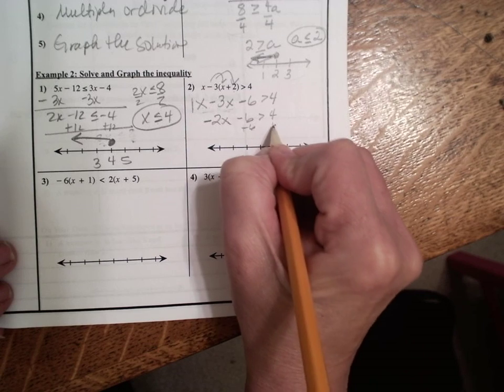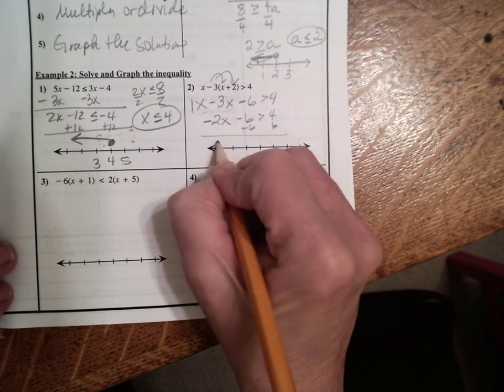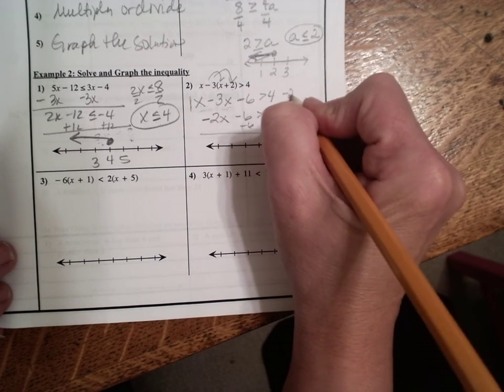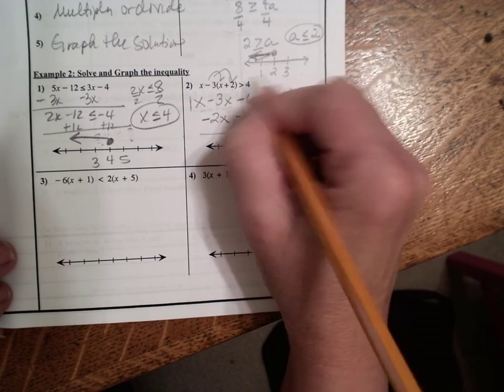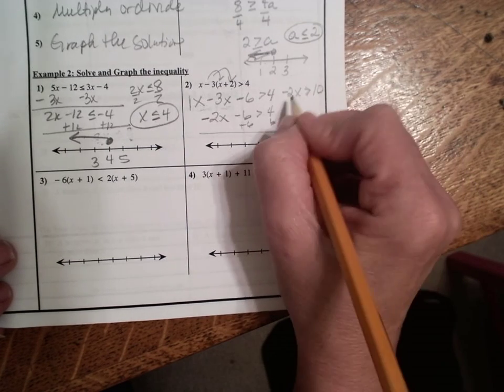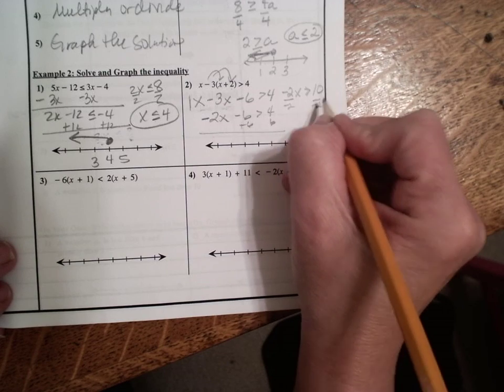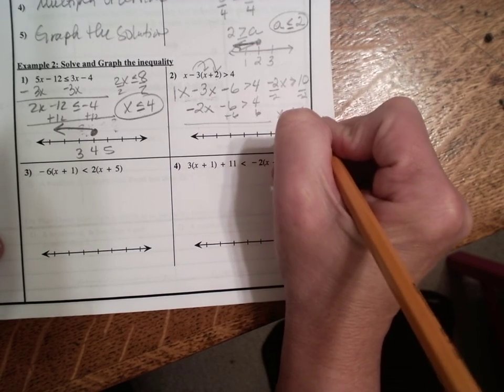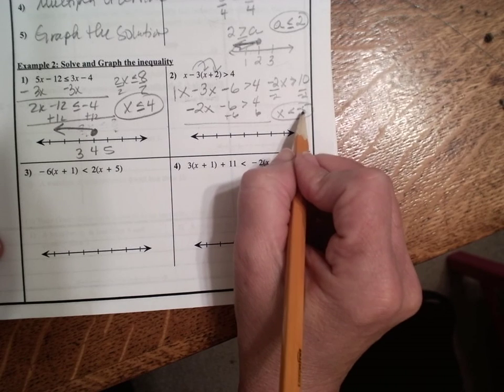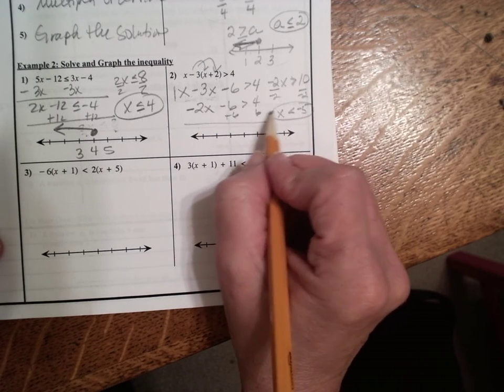Add 6, add 6. I'm going to run out of room. So -2x is greater than, not equal to, right? Greater than 10. Now divide by -2. Here's where you've got to be careful. x is less than -5. x is less than -5.